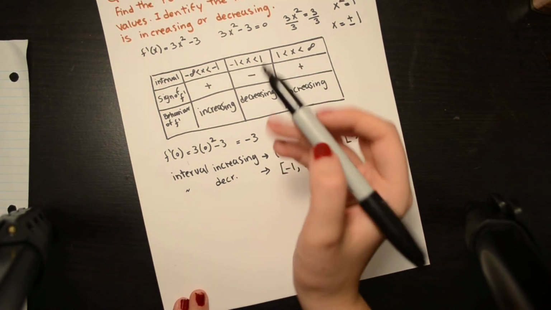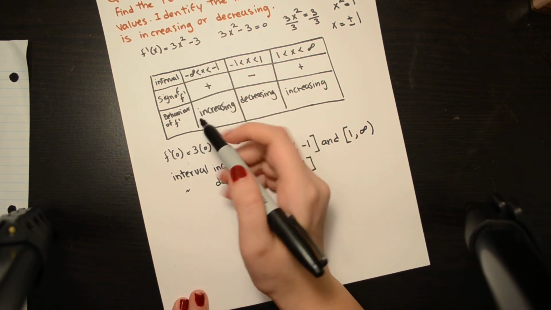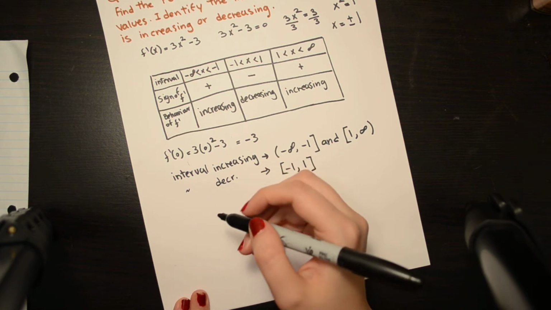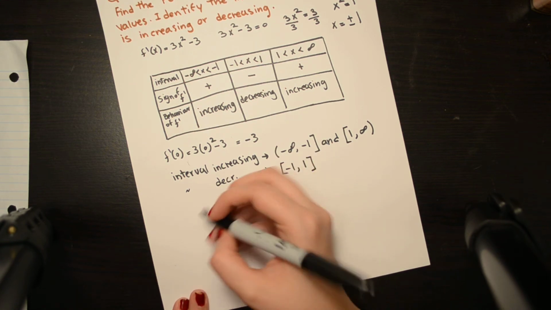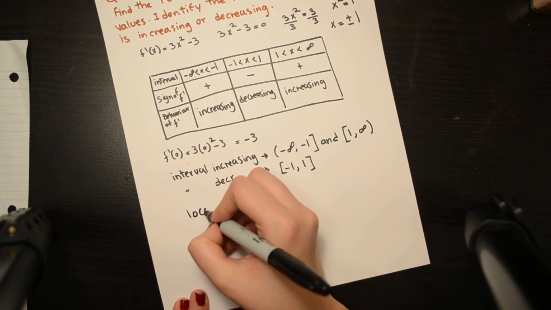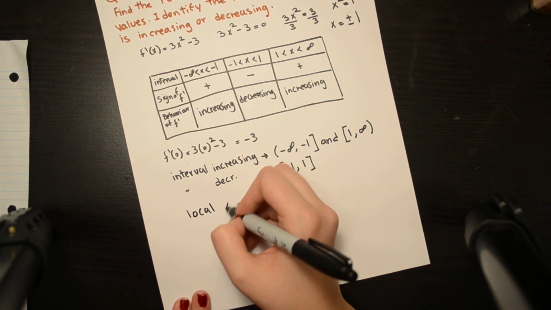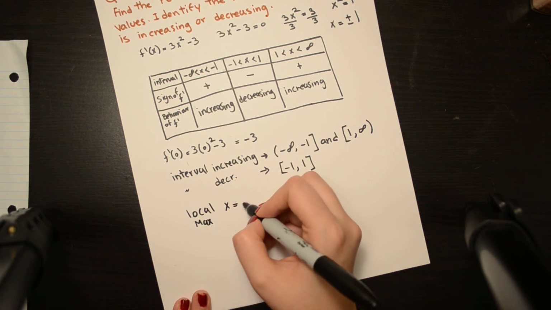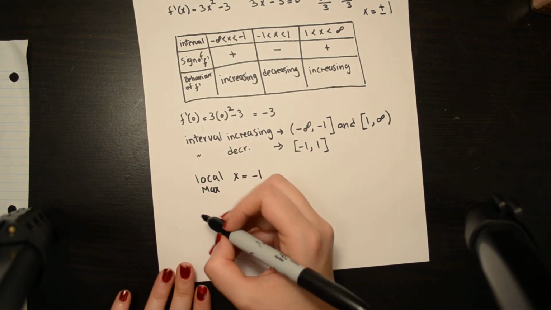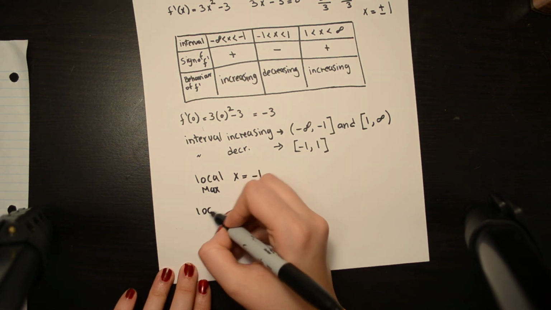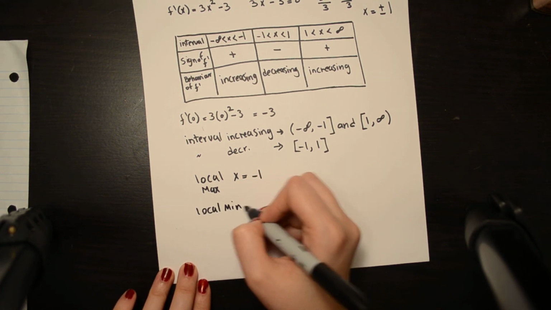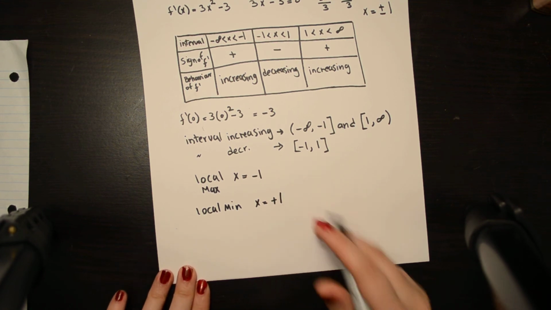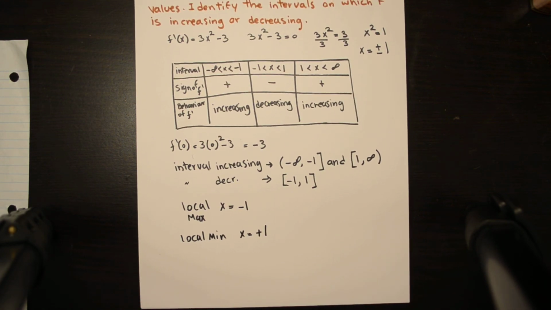And if you put this in a graphing calculator, you're going to find the local max and the local min. So the local max is at x equal to negative 1, and the local min is at x equal to positive 1. And this is the answer for this question.